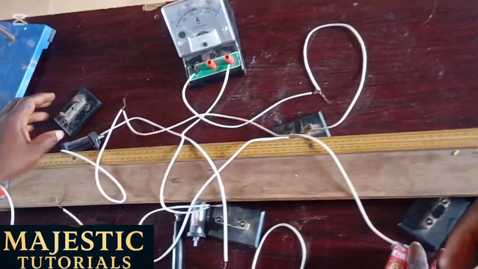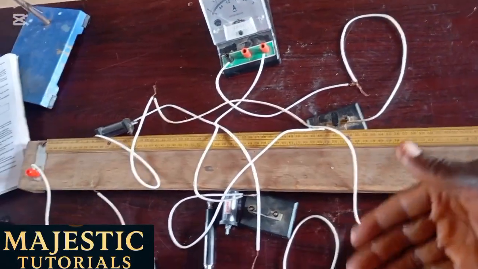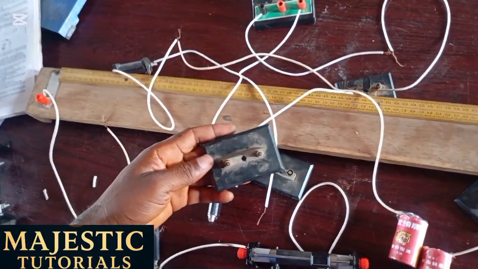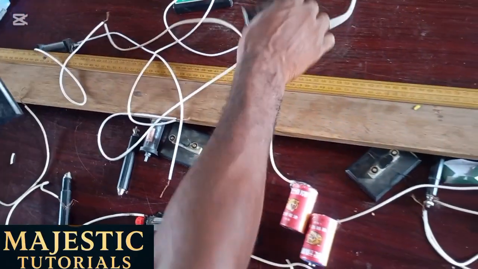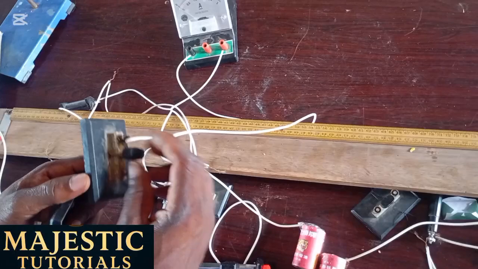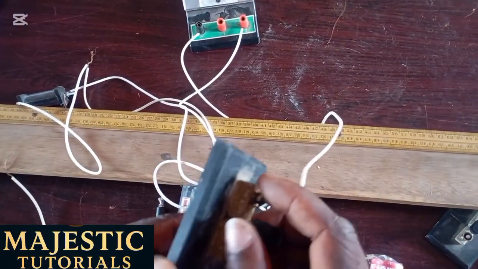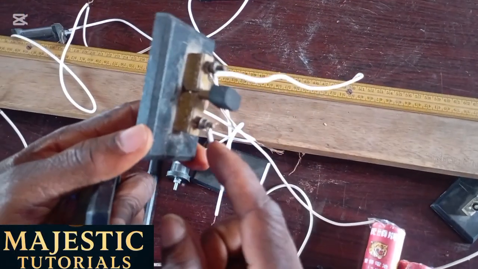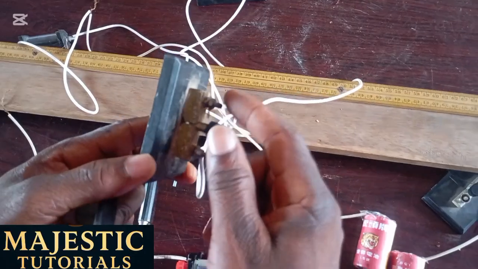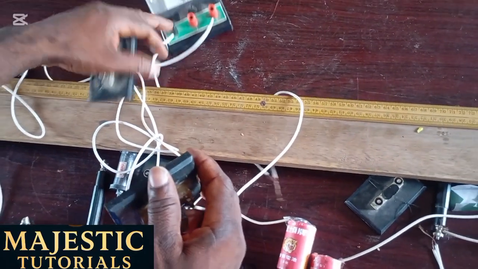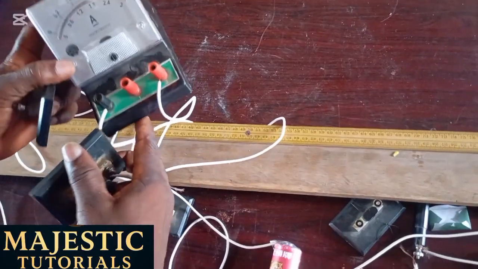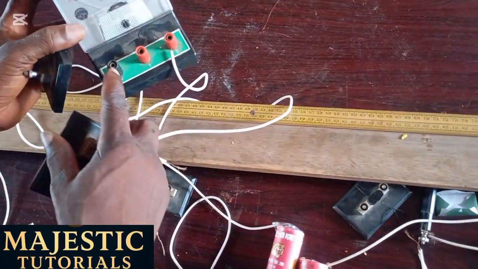This is the key or switch. The one that is connected is this way. It has two terminals. It is not terminal sensitive, meaning that you don't have positive or negative. Anywhere you can connect. Unlike the ammeter that is terminal sensitive, the red is positive.